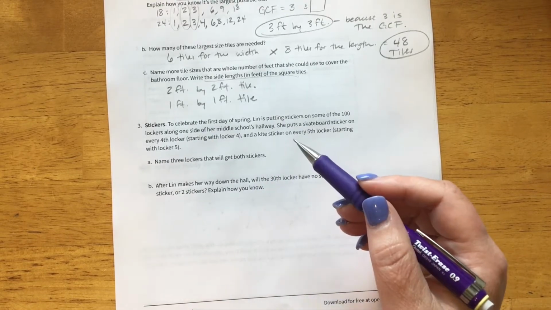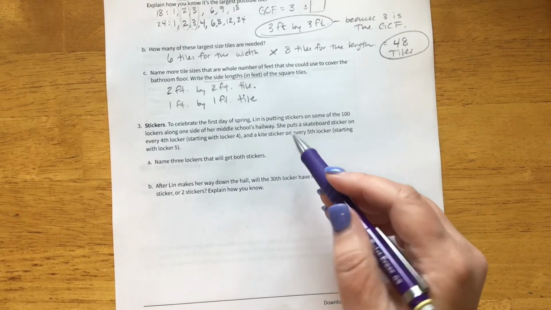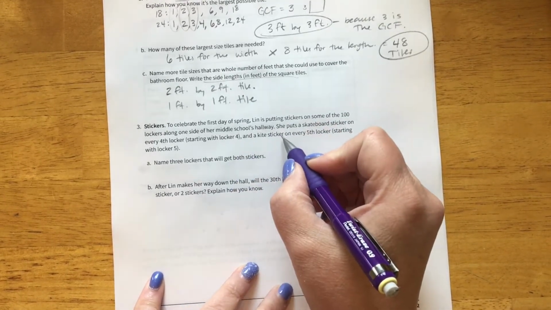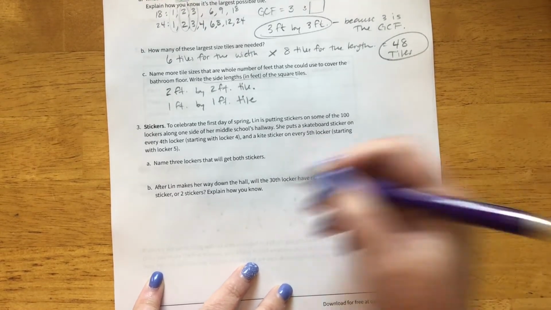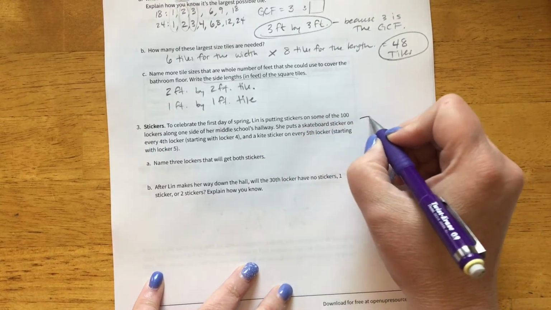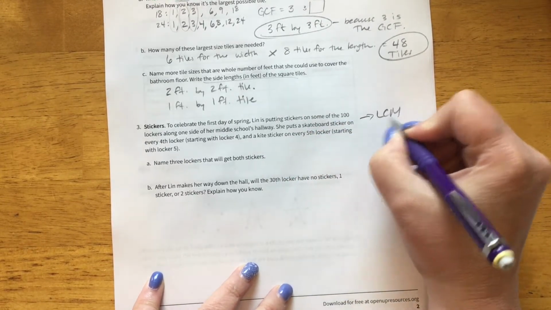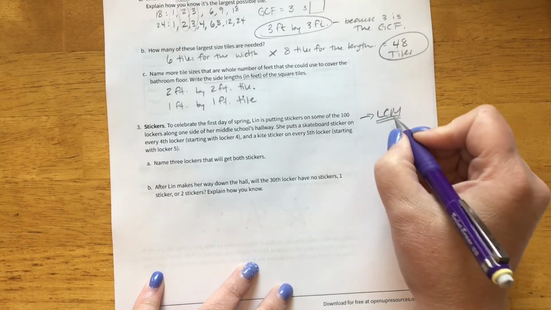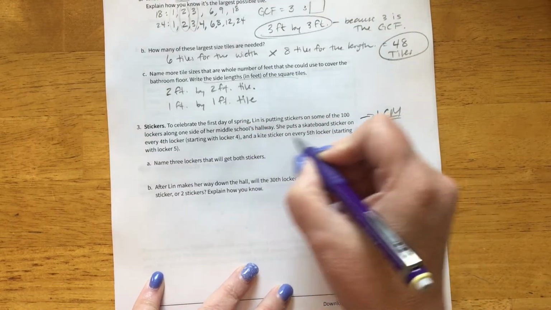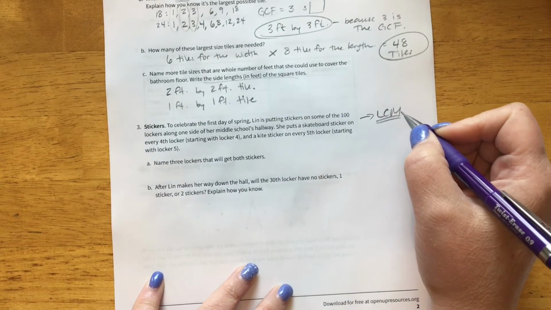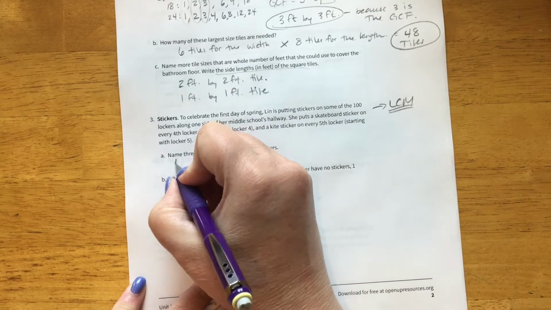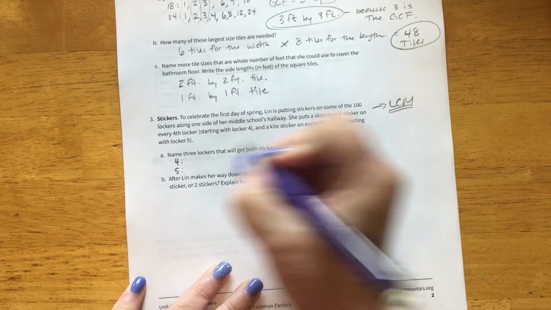So this is a pattern, right? Now, the thing about this kind of problem is that, remember, we're putting a sticker on locker 4, on locker 8, and locker 12. Those are multiples, right? Because every 4 lockers will get a sticker. So those are multiples. So to solve this problem, this once again is an LCM problem, okay? I'm going to need to find the multiples of 4 and of 5, right? In order to figure out which locker will get both, right? So let's find the multiples of 4 and let's find the multiples of 5.